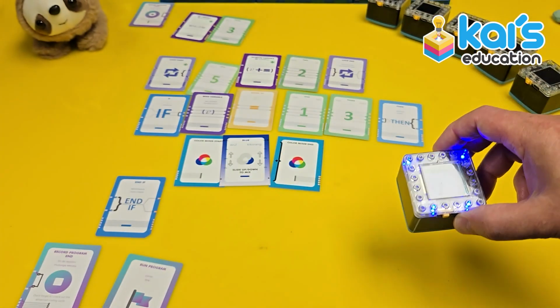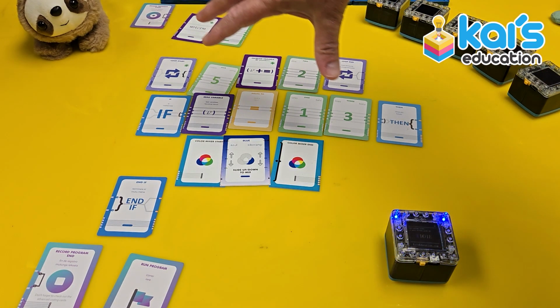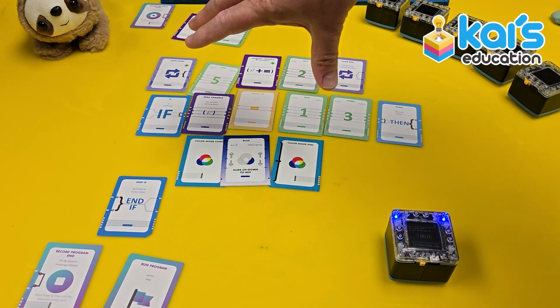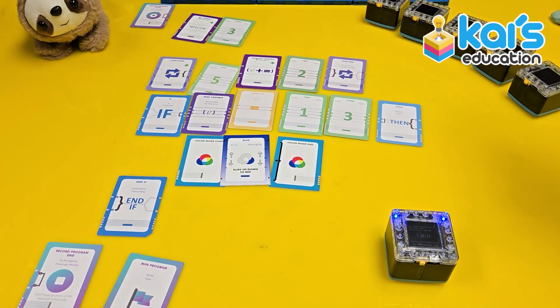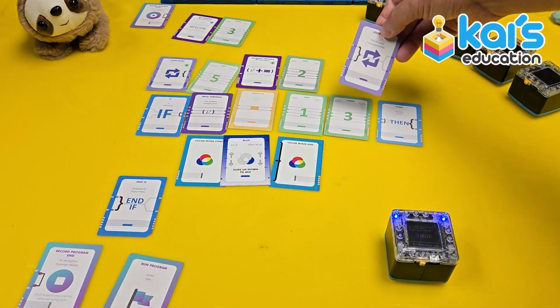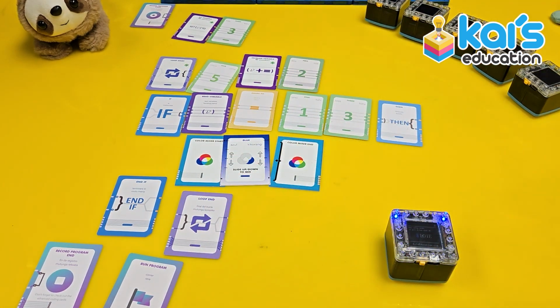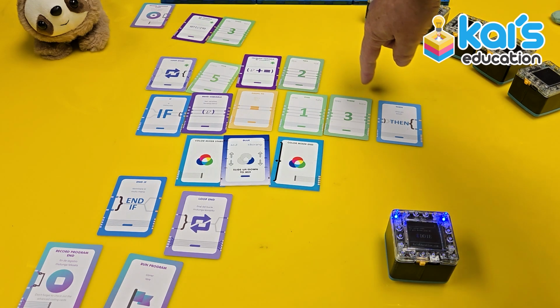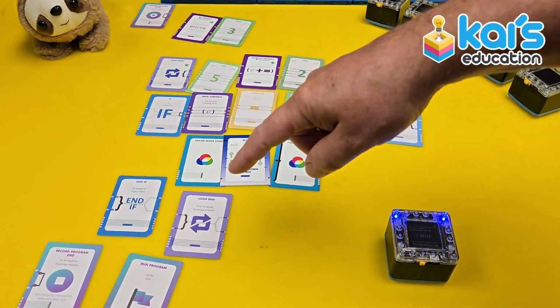So I hope that explained what a variable is and how we can read the variable and then how we can use color mixing to change colors on the robot. Another variation of this, we could actually make the end loop right at the end of the end if statement. So this way, as it's incrementing, we are checking the value to make sure it's true.